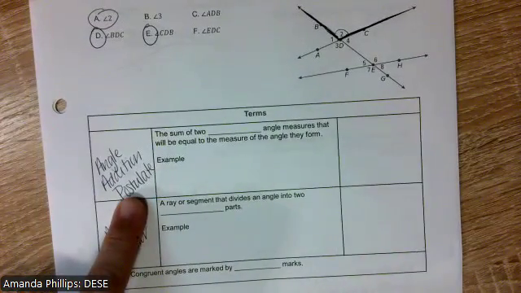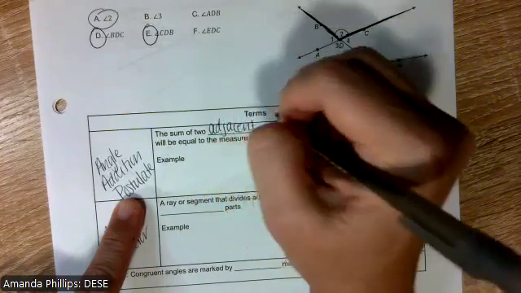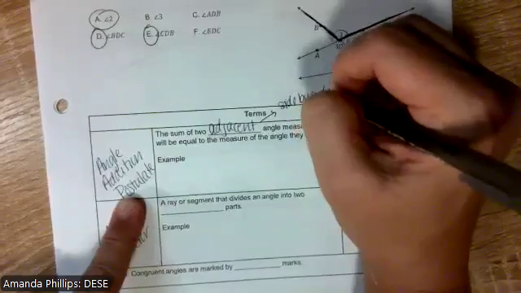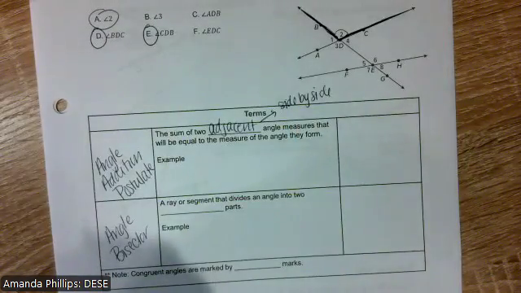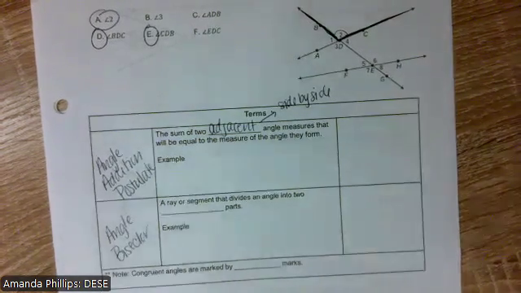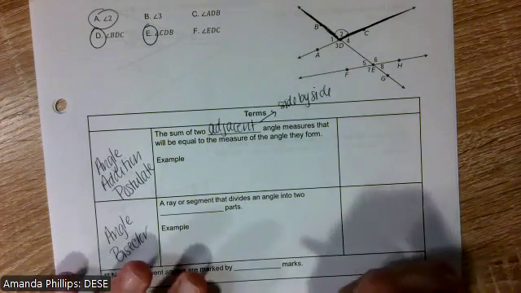So let's go back to angle addition. The sum of two adjacent angles. Now, adjacent is a word for side by side. They are next door neighbors. So the sum of two adjacent angle measures is equal to the measure of the angle they form. Basically, little angle plus little angle equals the big angle. It's not as straightforward as a piece of the segment plus a piece of the segment equals the whole segment, but it really is the same thing.